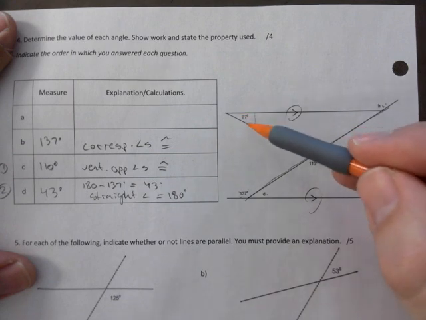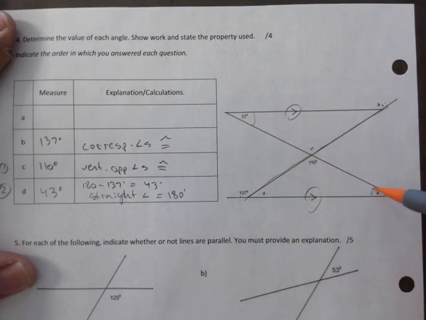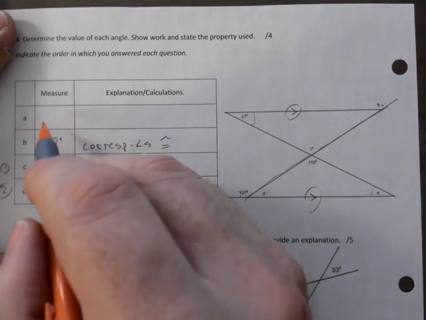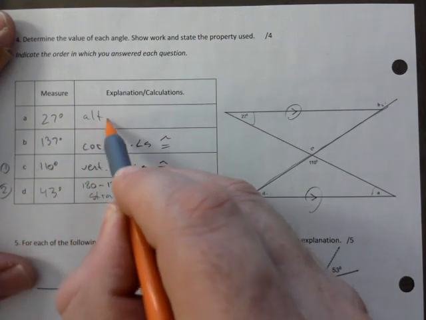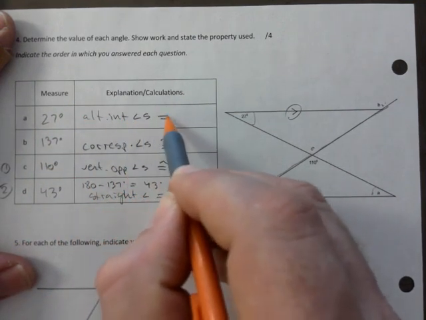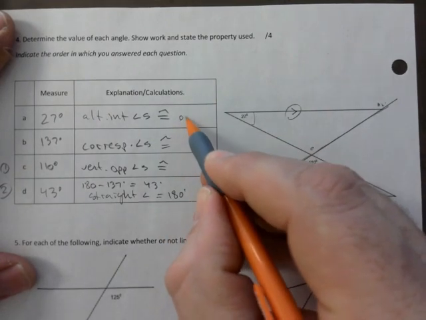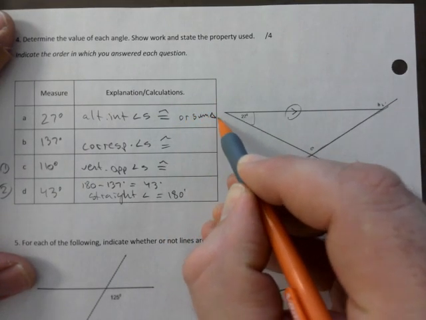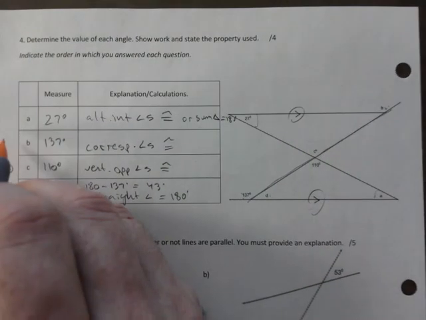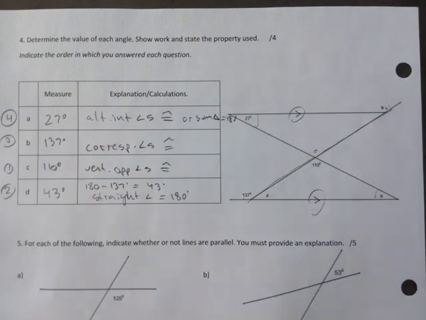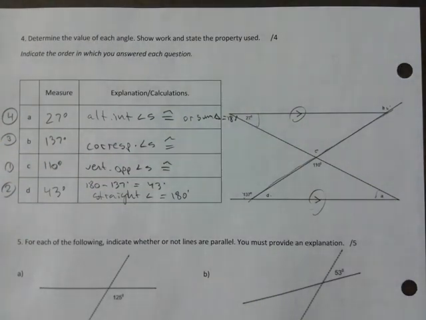Because this one, if you follow along this transversal, is alternate interior, or you could do sum of triangle, whatever floats your boat, right? There you go. Alternate interior angles are, or sum of triangle, right? It's up to you how you did that. This is my third, and this is my fourth. So totally fine to start elsewhere and find your way to the rest.